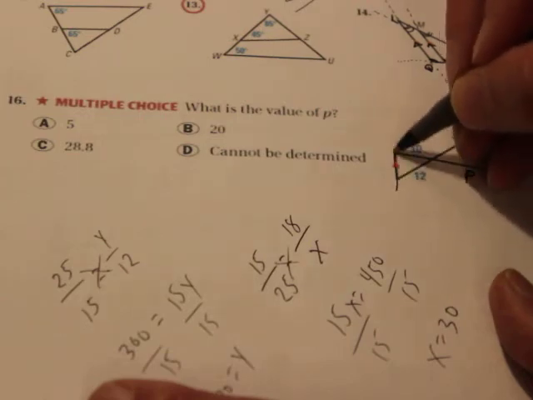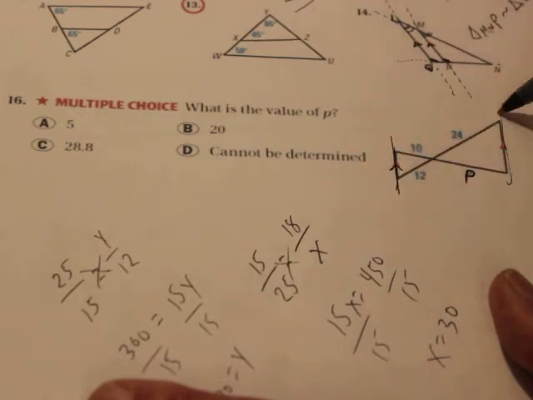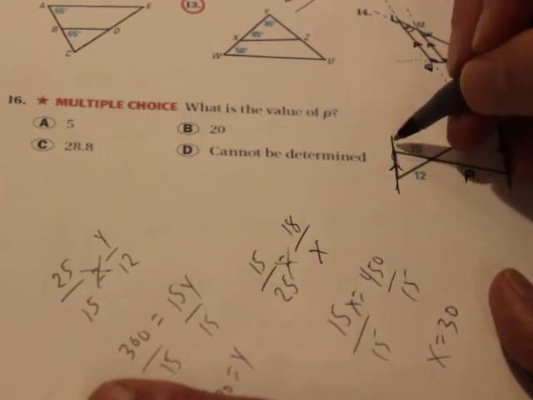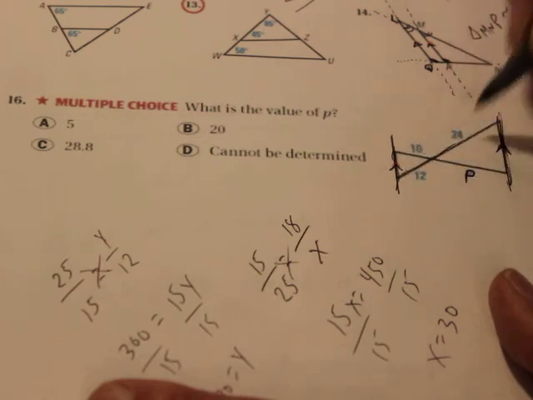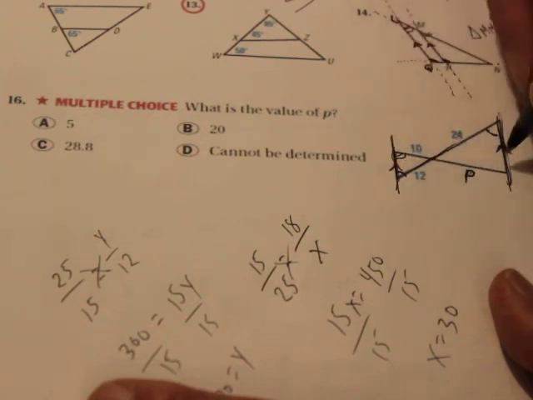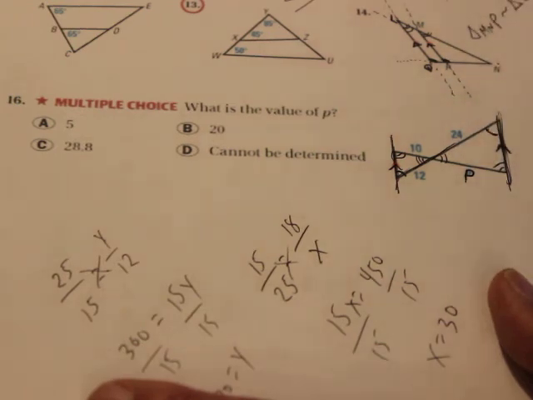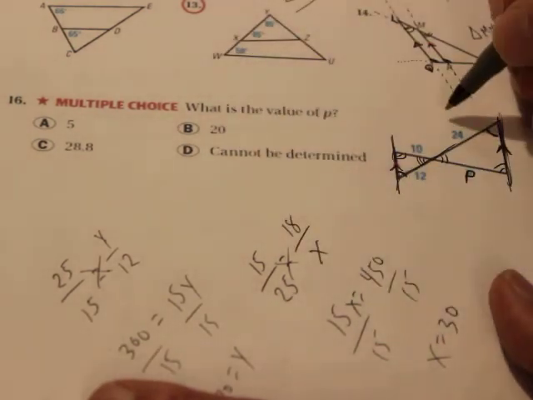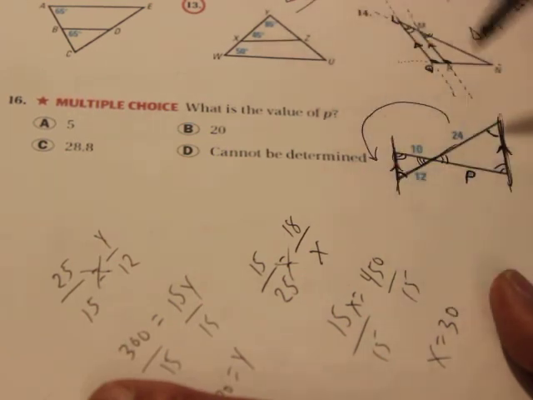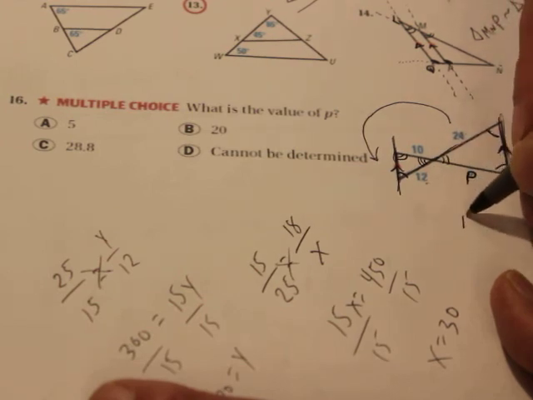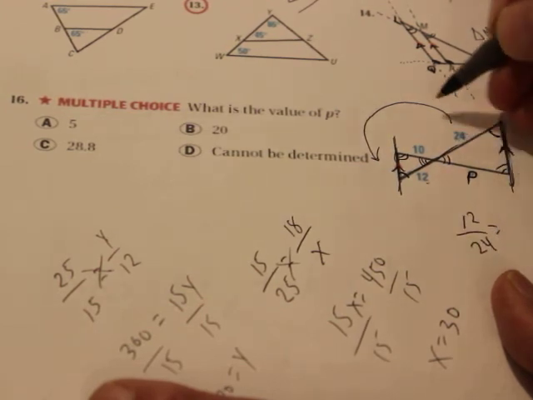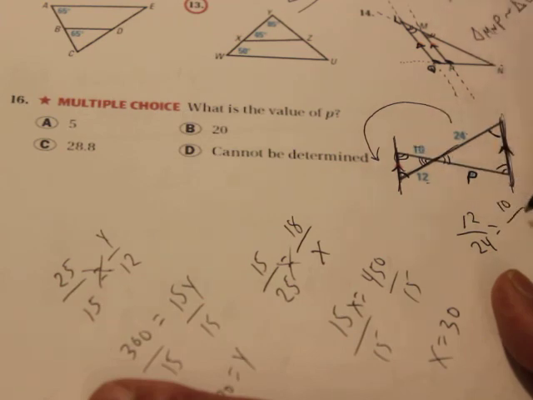Now, first of all, I've got parallel lines here and here. And whenever you have parallel lines, you have congruent angles. And whenever you have the bow tie in parallel lines, we learned from congruent triangles that we've got alternate interior angles here. These are congruent to each other here. And then we've got vertical angles here. So you would have to spin this triangle around to get it to match up with its corresponding angles, which means 12 corresponds with 24 and 10 corresponds with P.